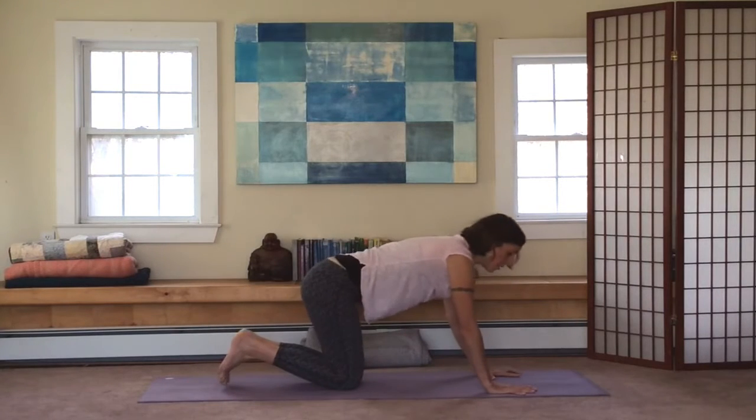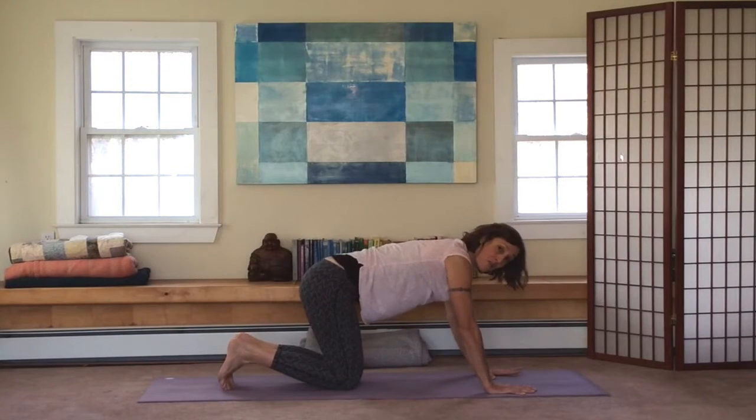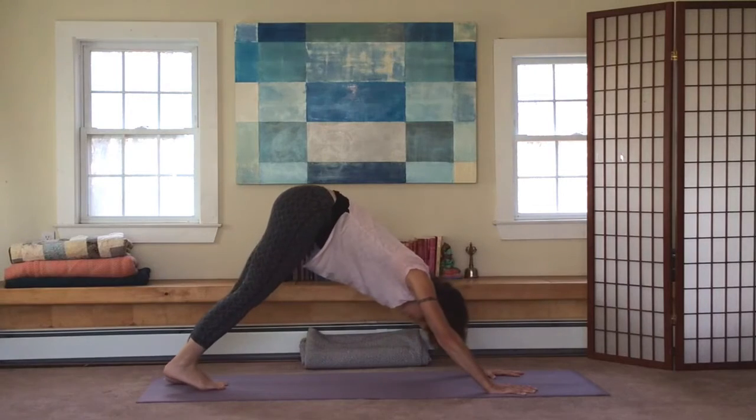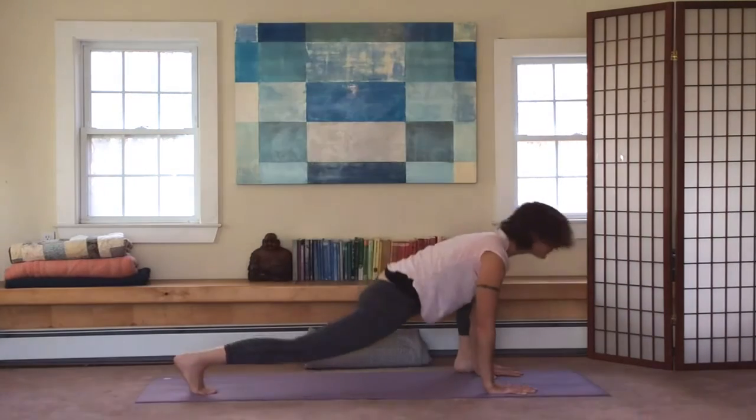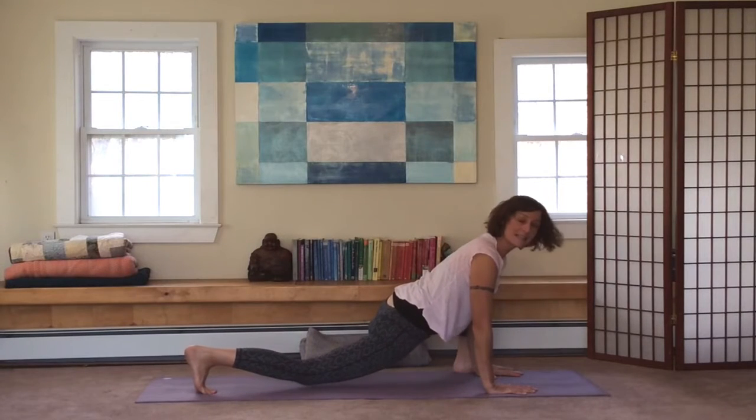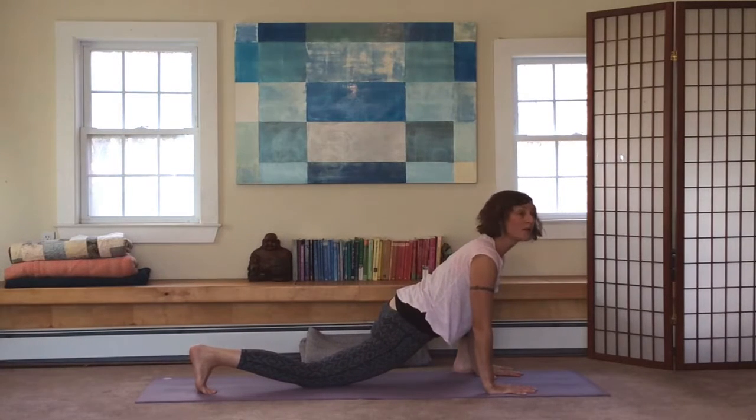It's also really nice for coordinating the breath and the movement once again, using prana, using the strong breath to move you. So inhale, step the left foot forward, and then you're going to exhale, lift the hips, and kind of jump the right foot forward like this.